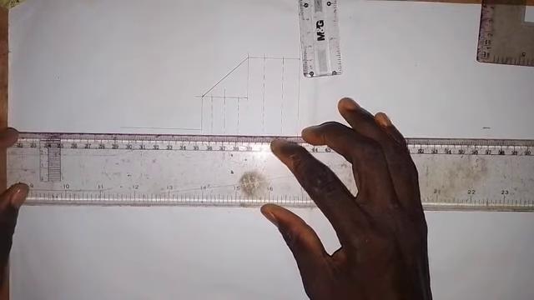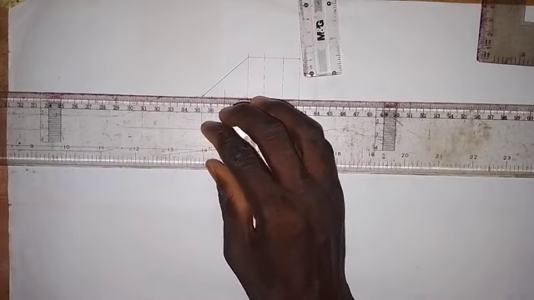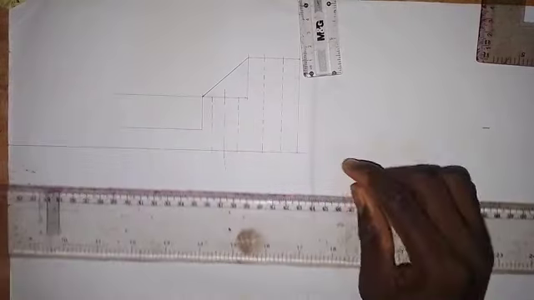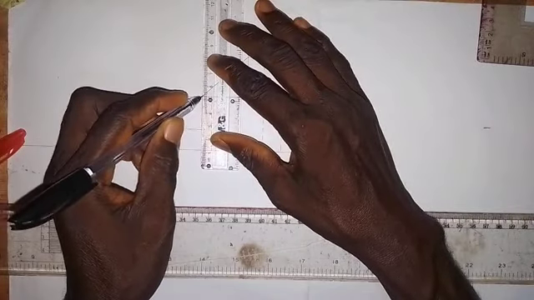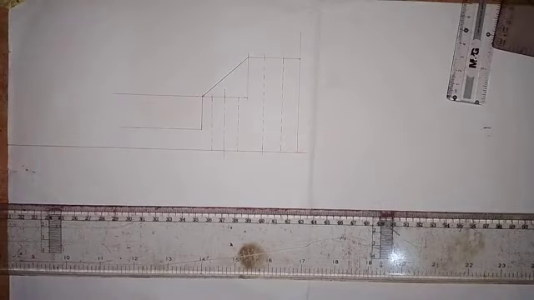Then I'm going to draw a horizontal line at this point also, to extend it, and then I'm going to make this line a thick line. Let me make it a thick line at once. So we have this now. Now let's see the next thing that we have to do after we have located that point.